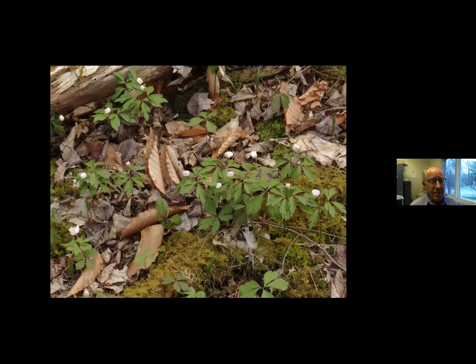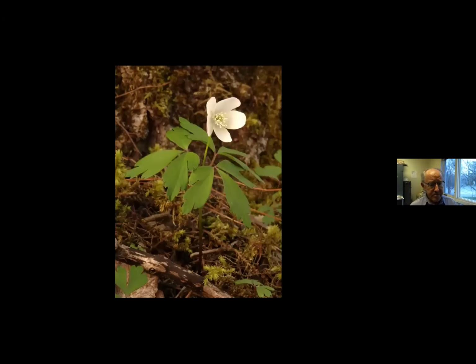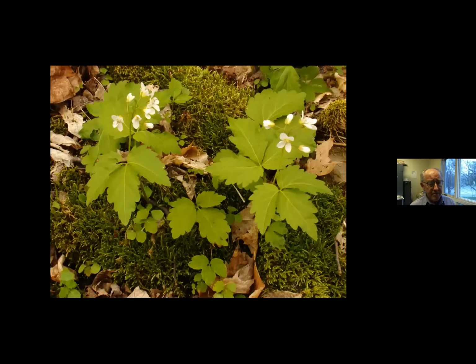This is wood anemone, Anemone quinquefolia. Another beautiful little forest plant. It's a wee little guy. Beautiful white flowers, 3 leaves of 3 to 5 leaflets each, and it spreads from an extensive runner and puts up lots of leaves, shoots that won't flower in any given year, and those have 1 leaf of 5 leaflets. Wood anemone.